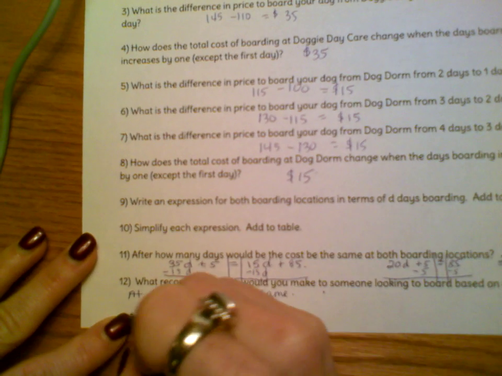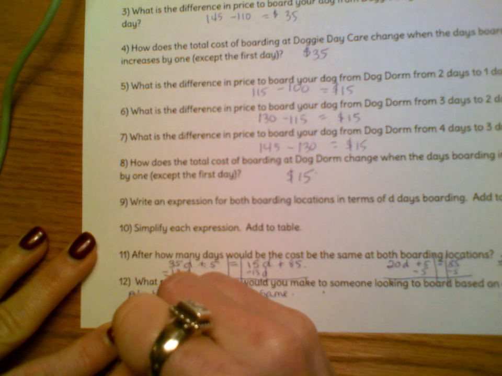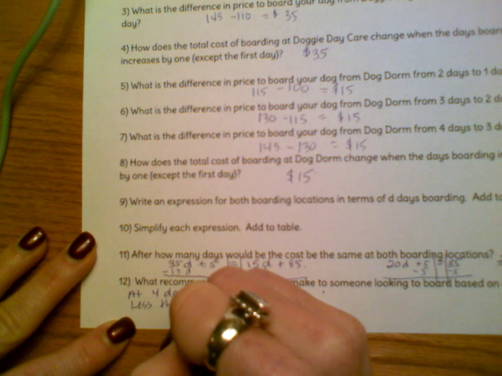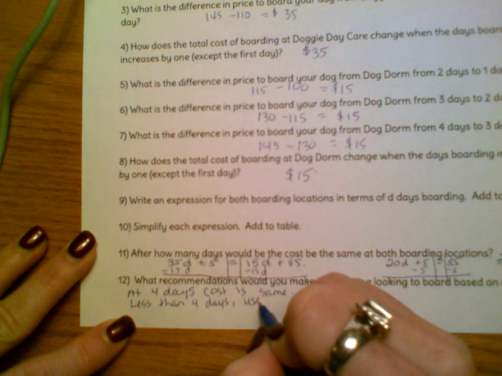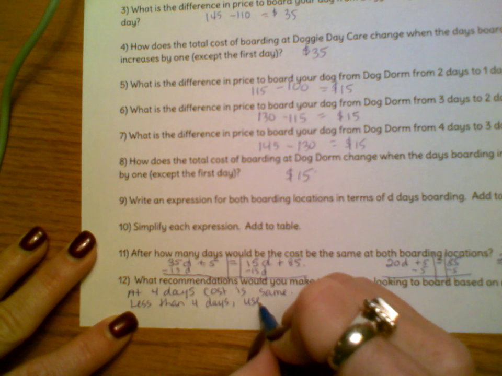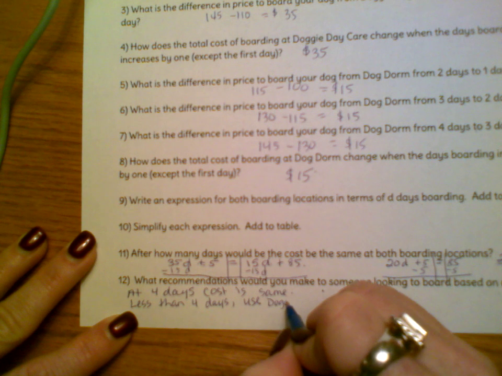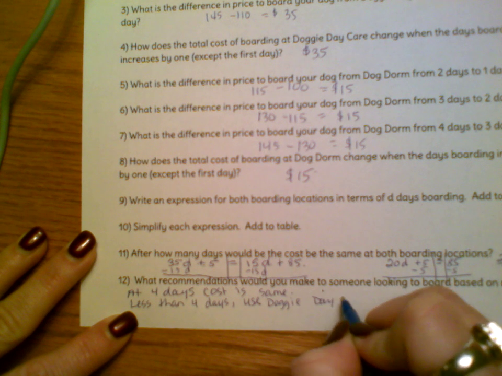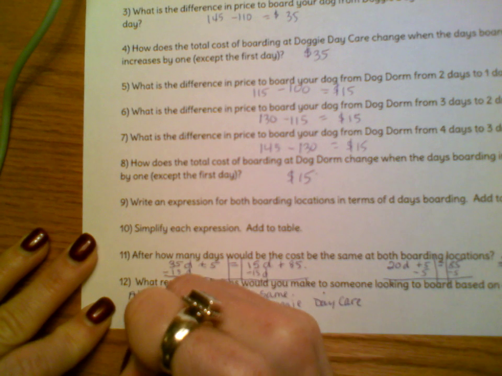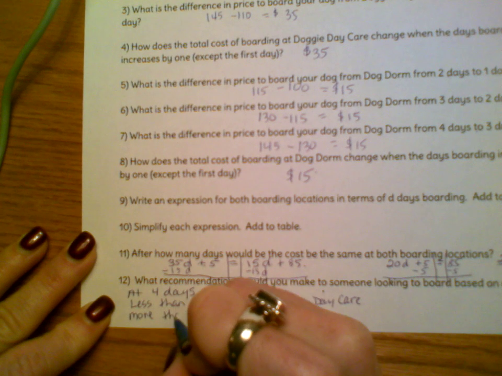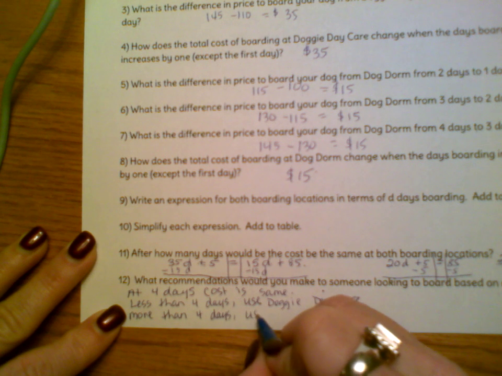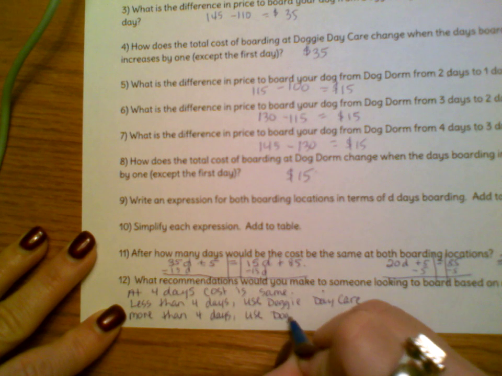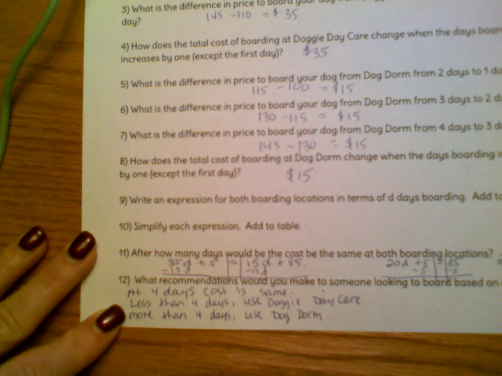Now I'm going to say, but if we're going less than 4 days, then you want to use doggy daycare. And if you're going to be using it for more than 4 days, then it's the opposite one. Then we want to use dog dorm.